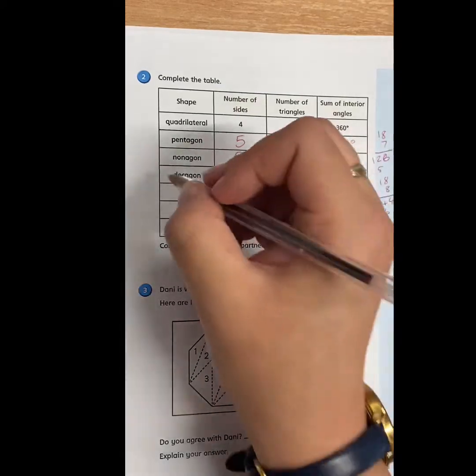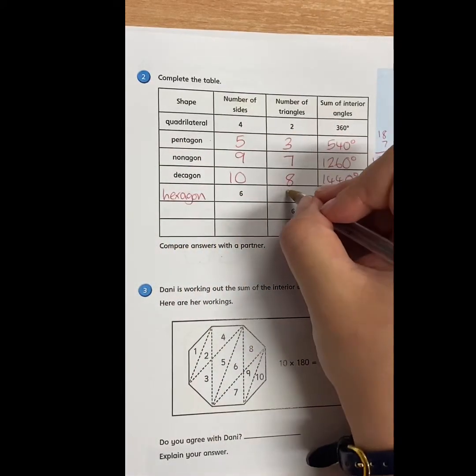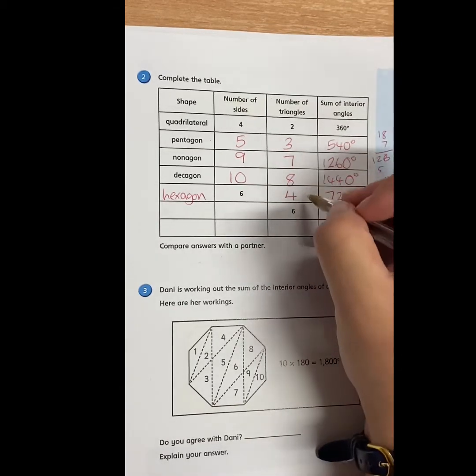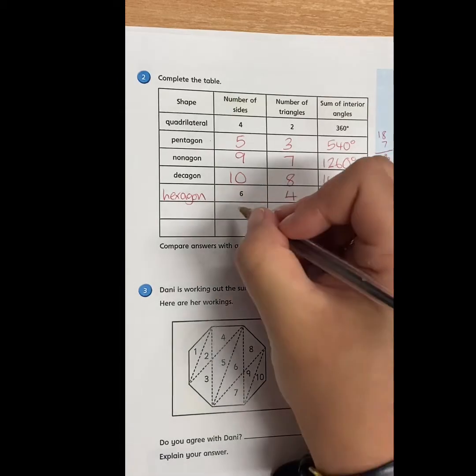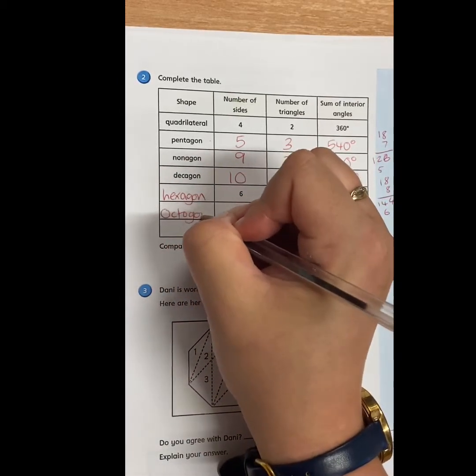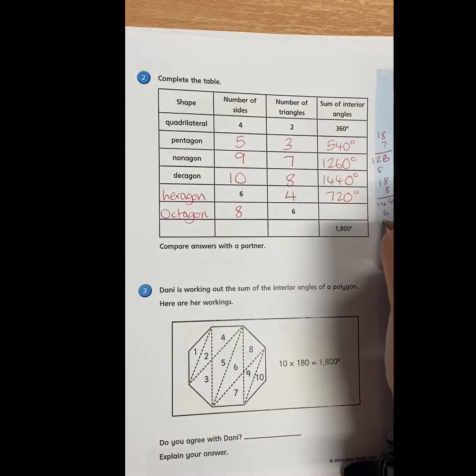Right, a 6-sided shape is a hexagon. So it's got 4 triangles, 720. Number of triangles is 6, so that must have 8 sides, which must mean it's an octagon. So 6 lots of 180.